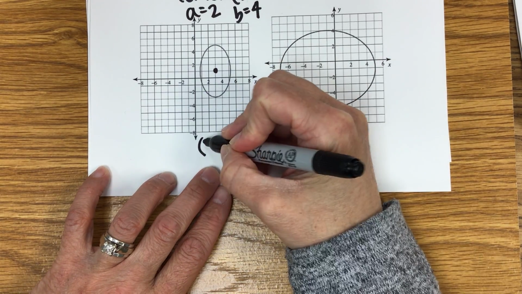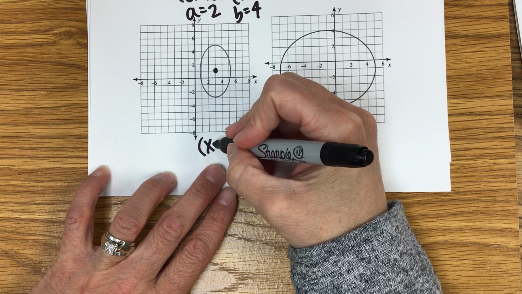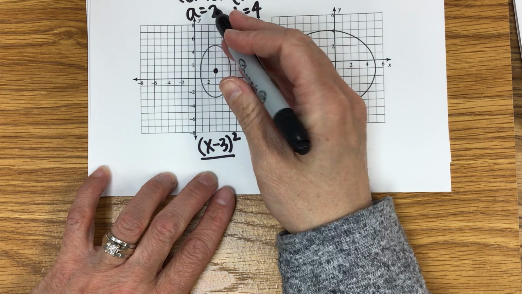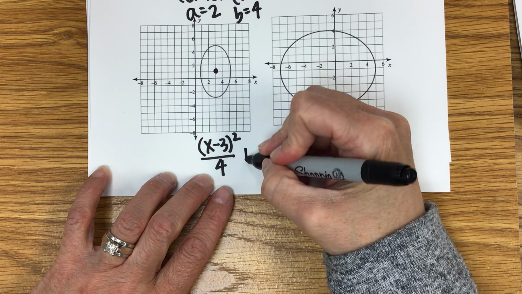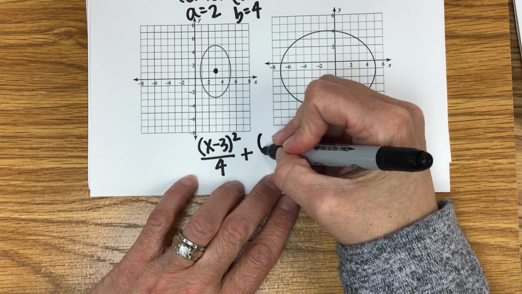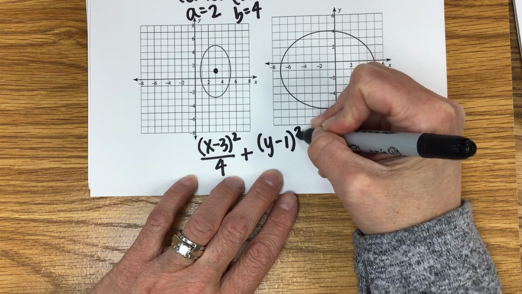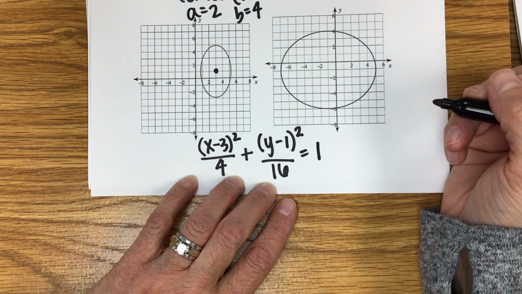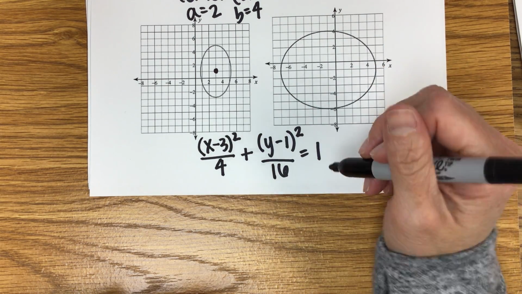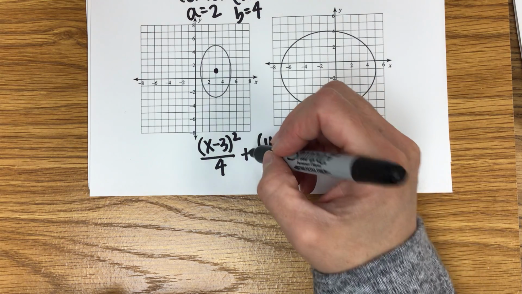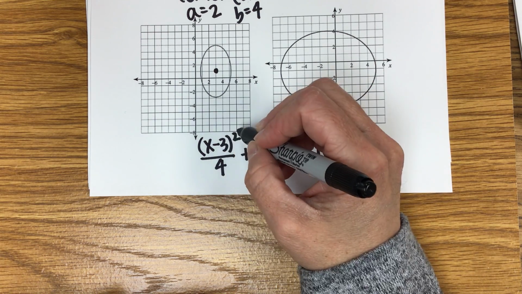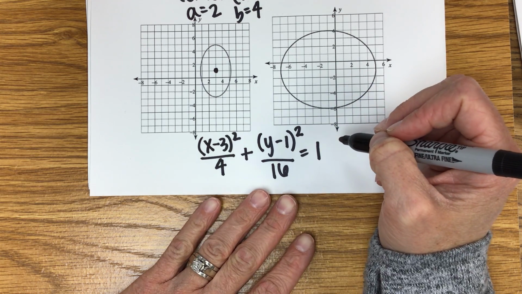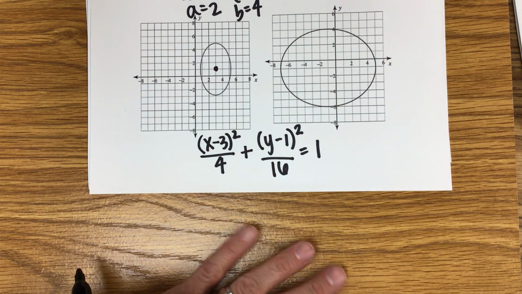So my center creates the first part, so it'll be x minus 3 squared, divided by a squared, and a is 2, so it'd be divided by 4. It's always a plus, and then y minus 1 squared divided by b squared, 16, and it always equals 1. The components that make an ellipse mean that they'll always be the same, so it's always a plus. It's always this divided by a squared, always divided by b squared, and it always equals 1. Those are the components of an equation that make it an ellipse.